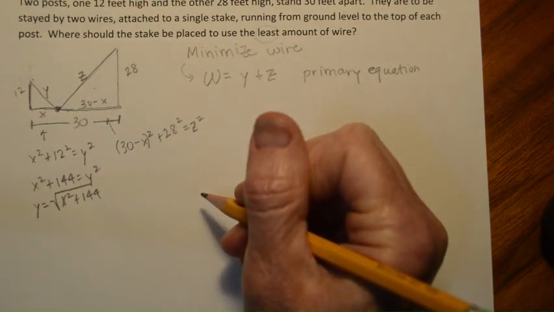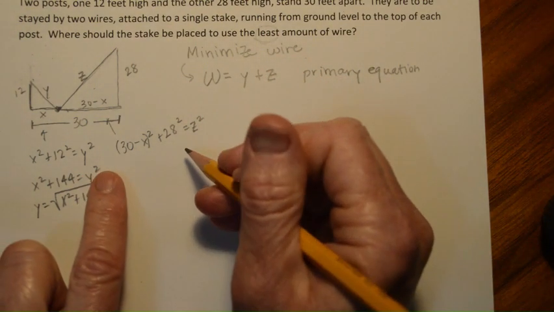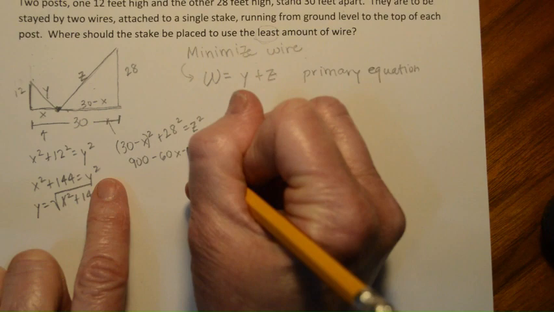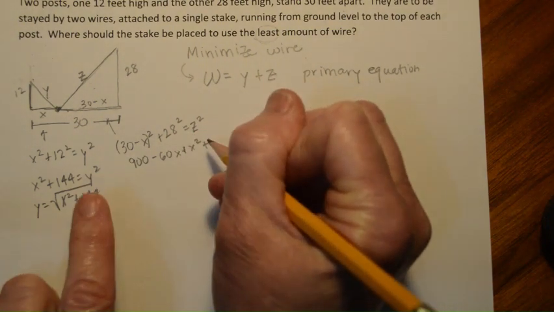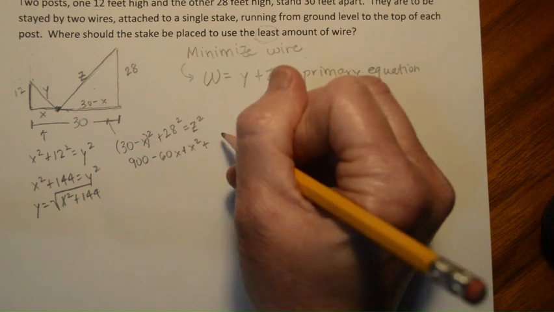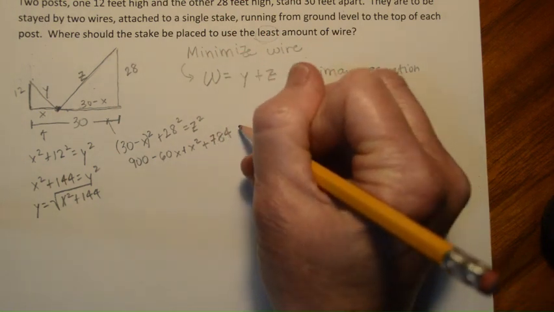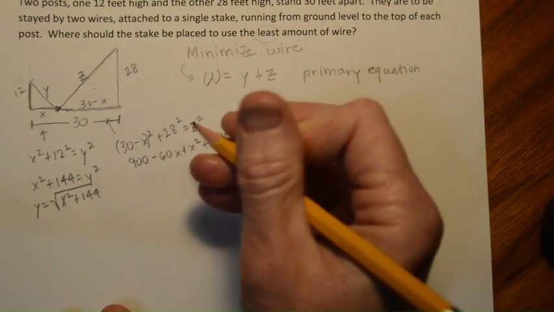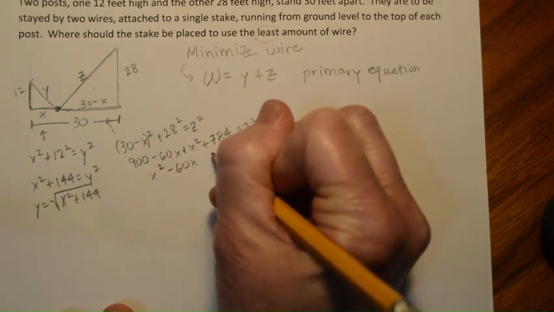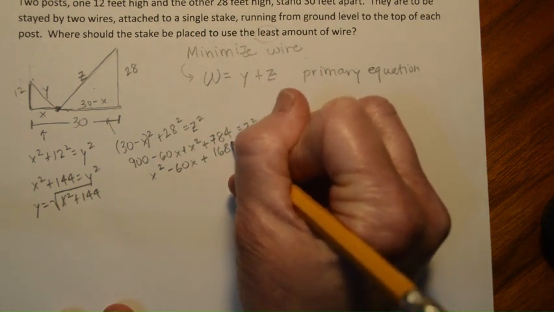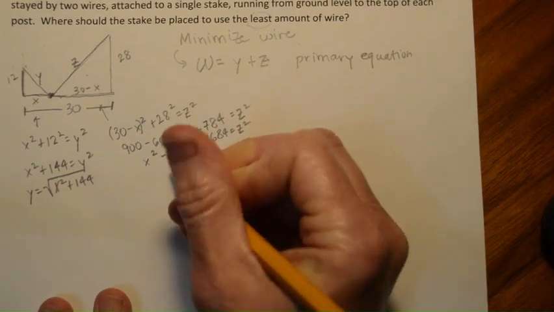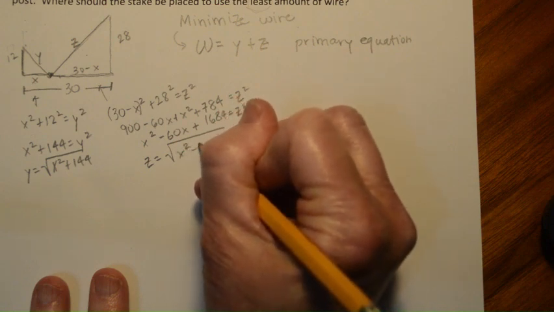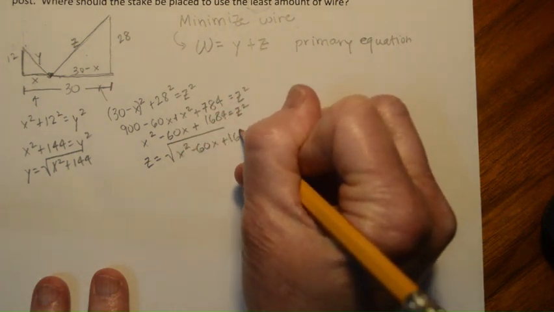This one is a lot less fun. When we multiply this out, we get 900 minus 60x plus x squared plus 28 squared is 784, and that equals z squared. And then when we combine like terms, we end up with x squared minus 60x plus 1684 is z squared. And then when we take the square root of both sides, we end up with z equals the square root of x squared minus 60x plus 1684.